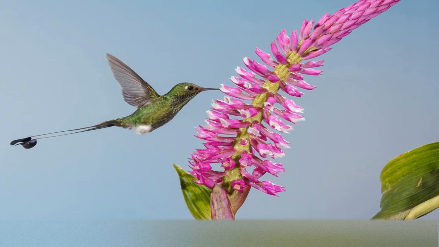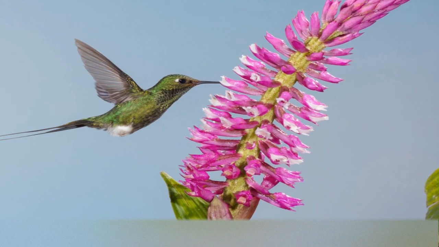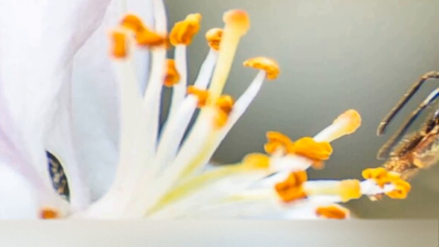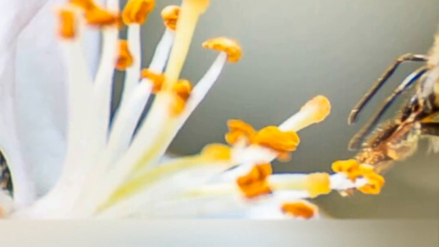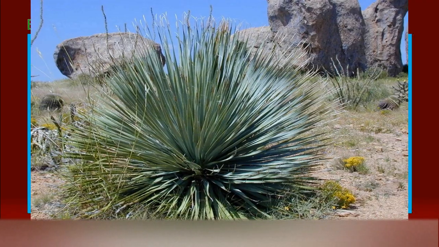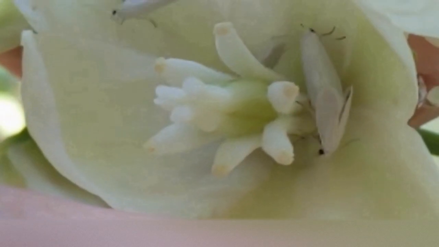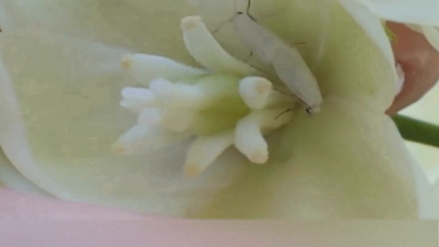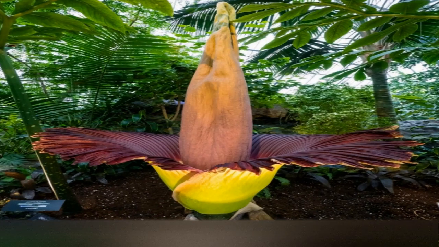Only those visitors that touch both anther and stigma pollinate. Others may visit the flower but don't help in pollination. They are called pollen robbers. Some interesting things: some plants have a unique bond with their pollinators. For example, yucca and moths. The moth pollinates the flower and lays eggs inside the ovary. Amorphophallus.